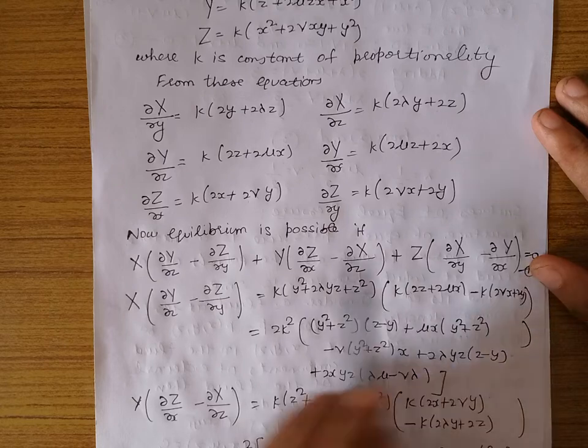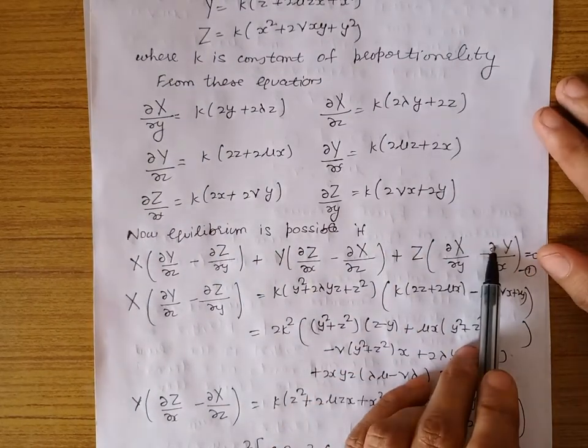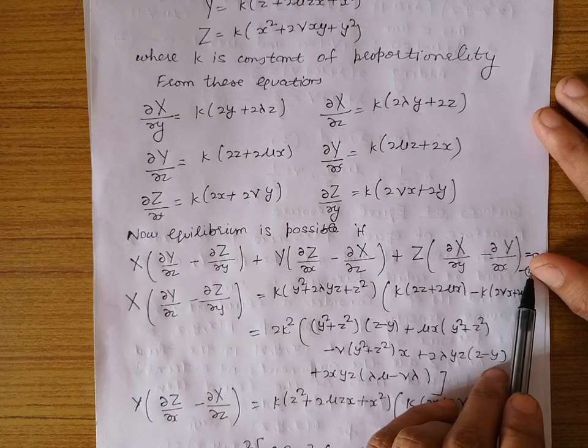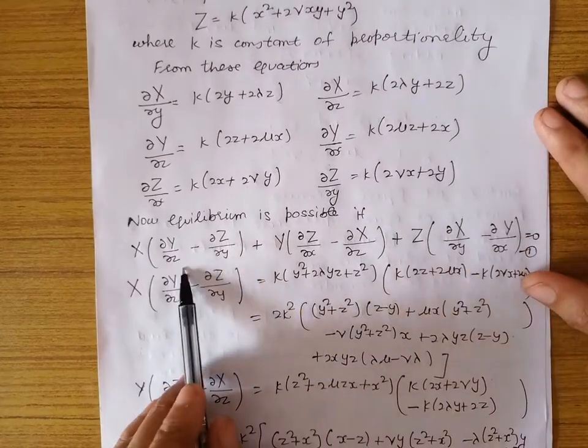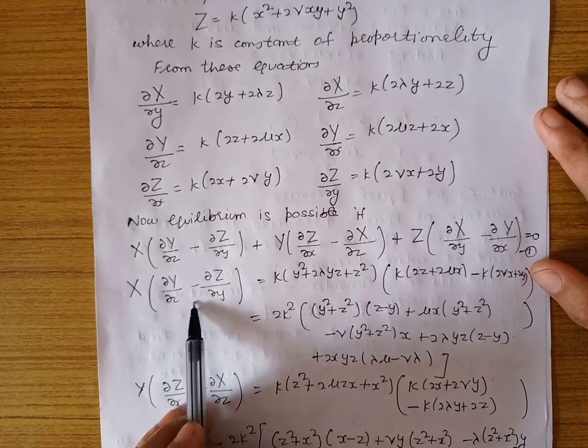Now let us find all these three expressions one by one, and we will put them in this equation to get the required result. So let us find the first term, X into (∂Y/∂Z minus ∂Z/∂Y).